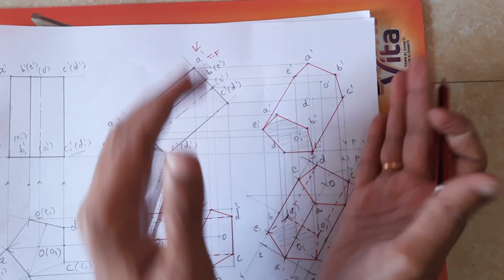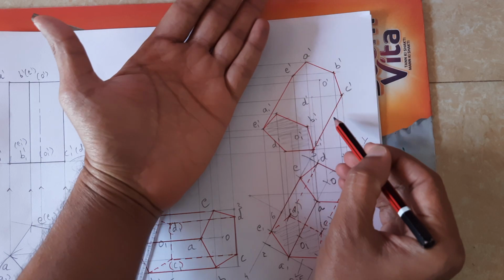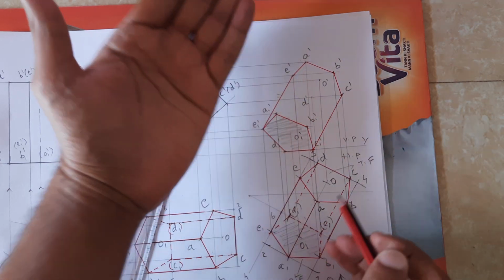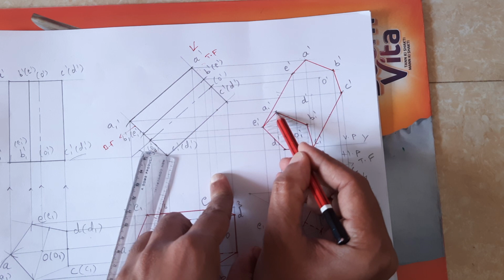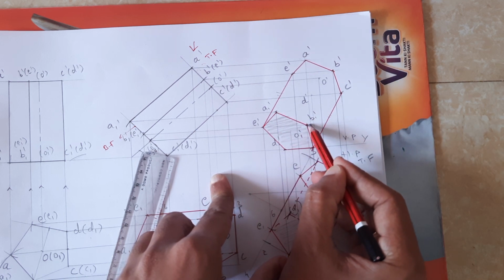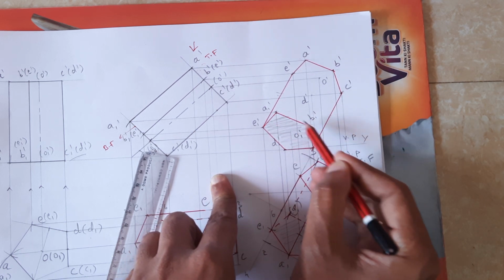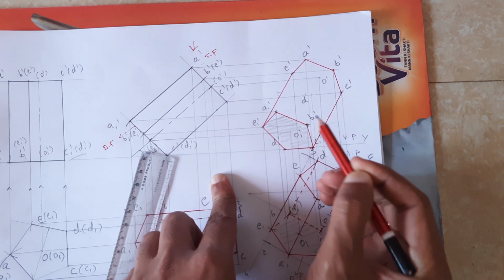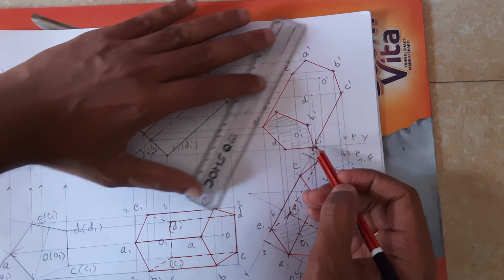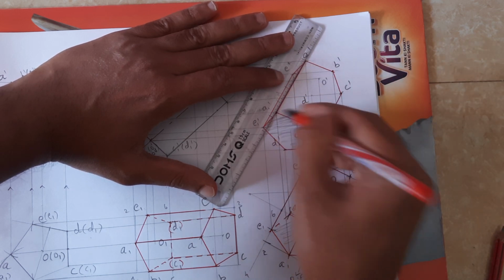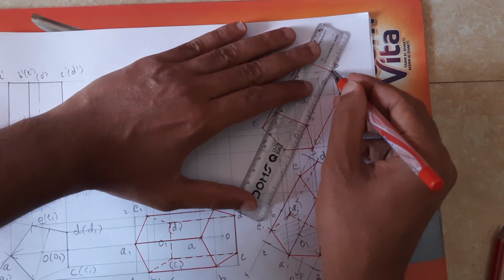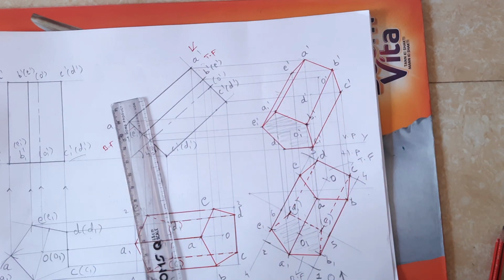This is one boundary and this is another boundary. After this, the top corners are A1 dash and B1 dash. The vertical edges from these top corners will be dark, which are A1 dash to A dash and B1 dash to B dash. So this is what step number 3 states.